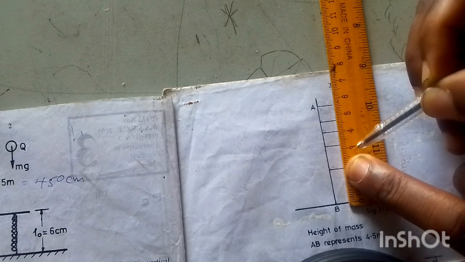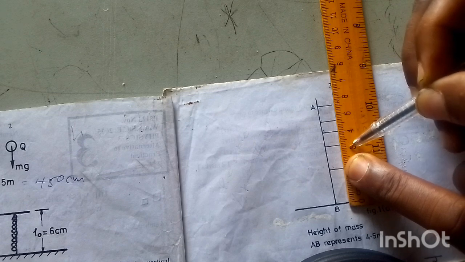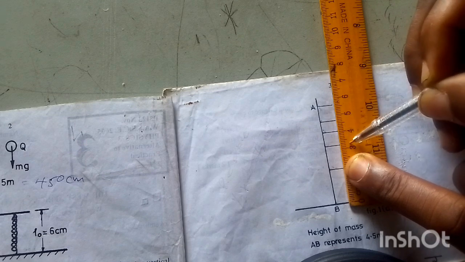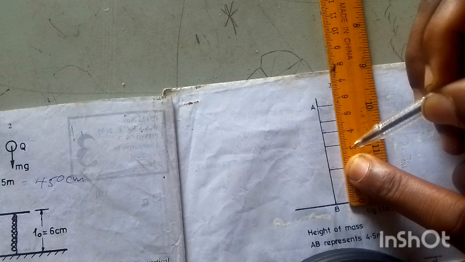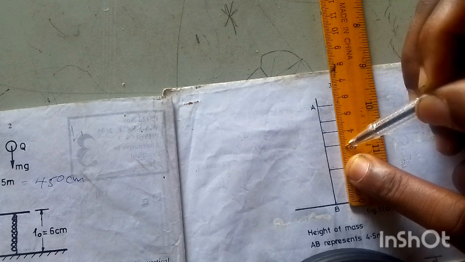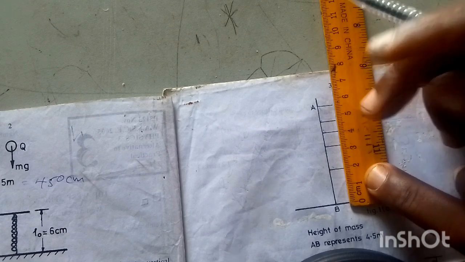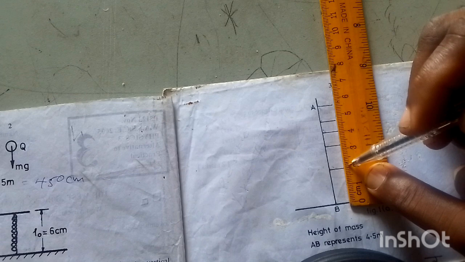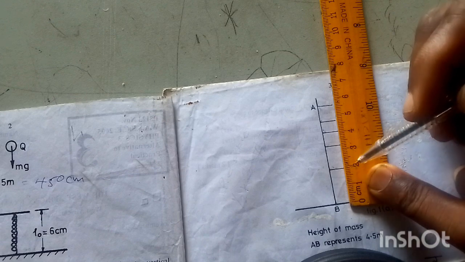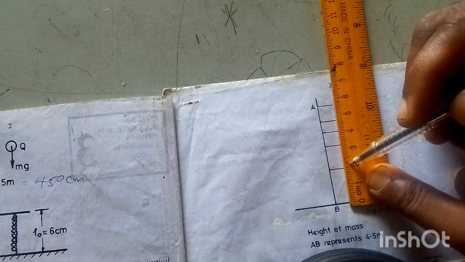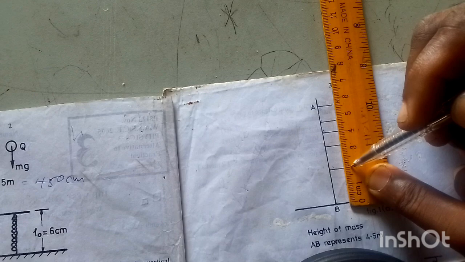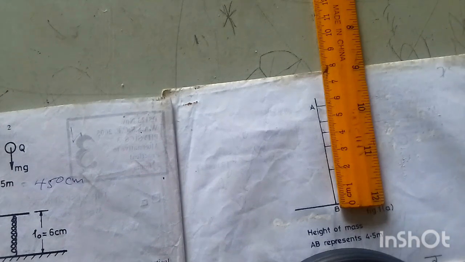Now let us take all the measurements at the same time. This one is 4.0. Now this one is 3.1, 3.2. It is 3.2. After that, we take the measurement of the last one, which is not up to 2. It is 1.9. So we record those values.